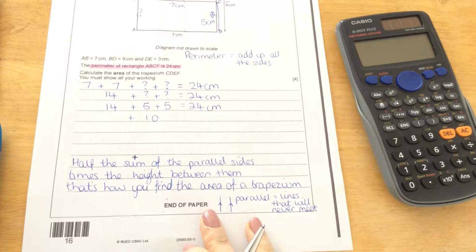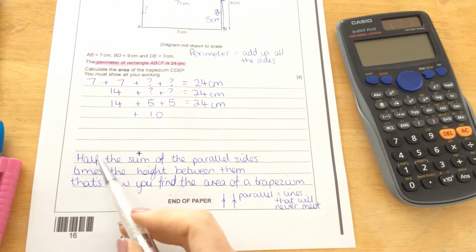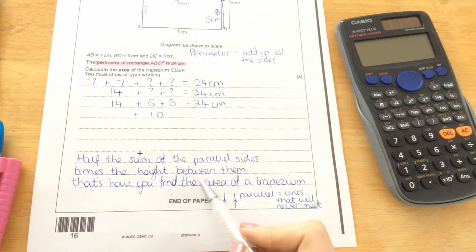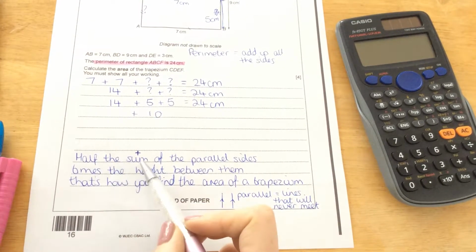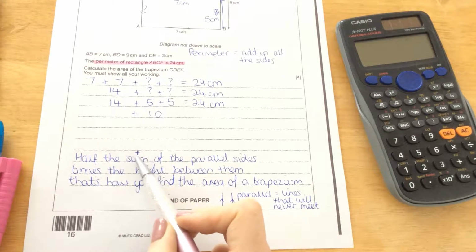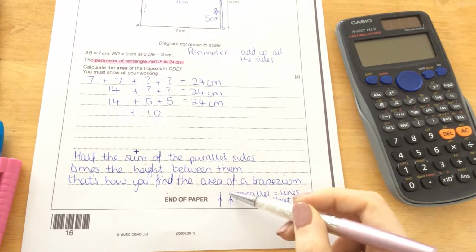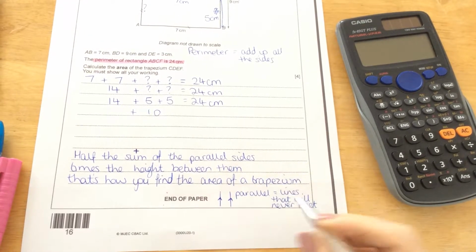To work out the area of a trapezium, we've got a little song to help us. It goes, half the sum of the parallel sides times the height between them. That's how you find the area of a trapezium. So half the sum means add, the parallel sides. Parallel means two lines, and it's parallel is often shown by these little arrows here.